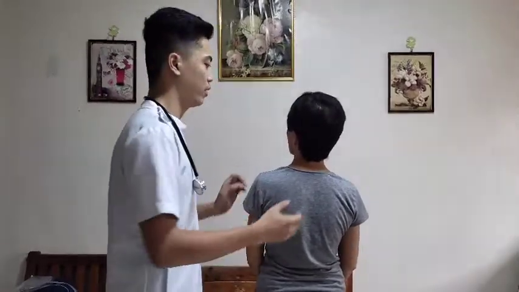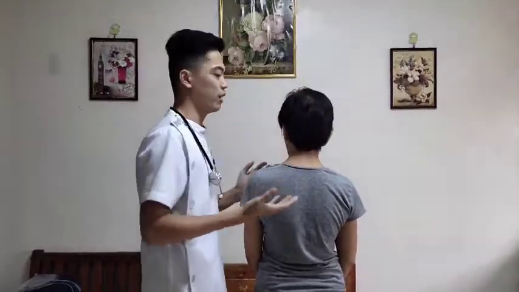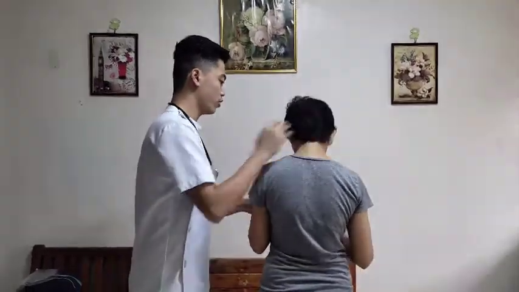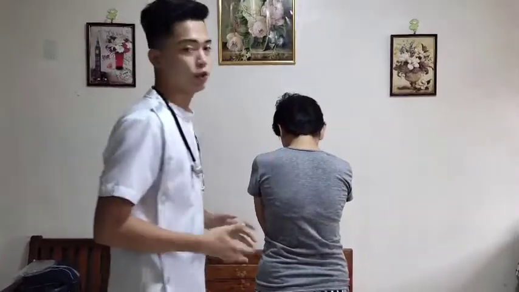This is to identify the resonance of the posterior thorax of the patient. So first tell the patient to bend her head. Okay. Can you please bend your head and cross your arms. Cross your arms. Thank you.